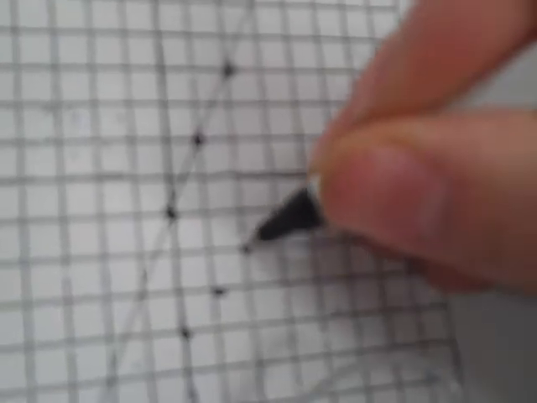Okay, then we go from there. 0, negative 4, so down 1, 2, 3, 4. 1, negative 3, right 1, down 1, 2, 3. And then 2, negative 2. And this intersection is going to be really hard to see. You're just going to have to kind of guesstimate about where it's at. Sorry about that.